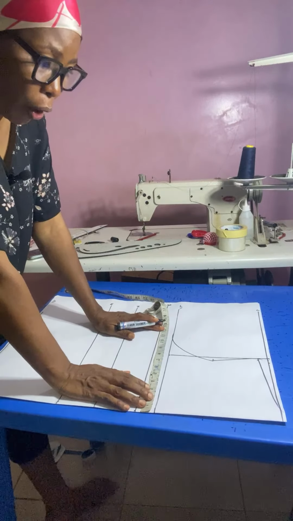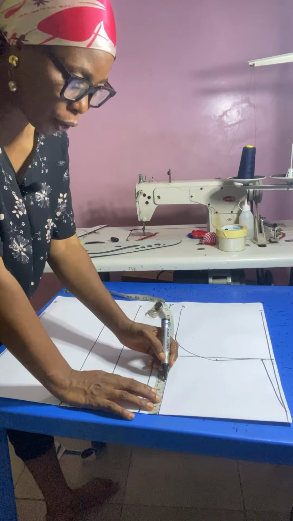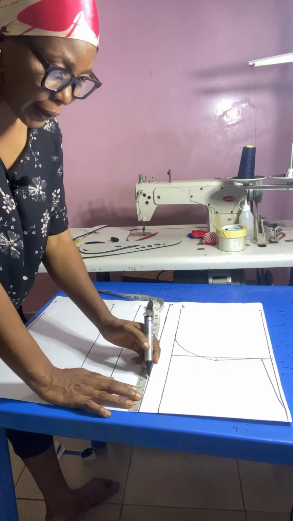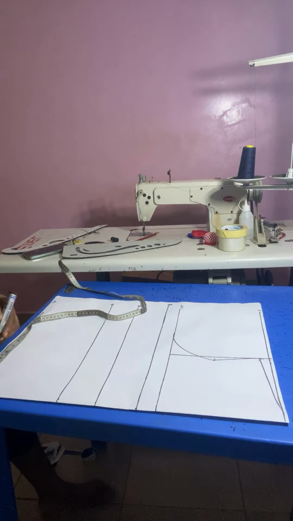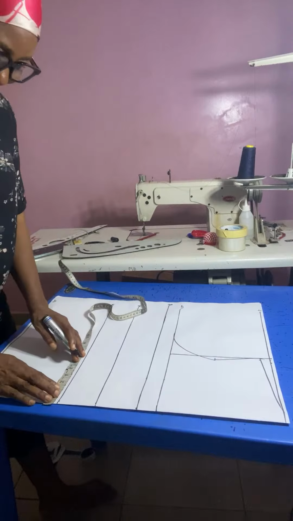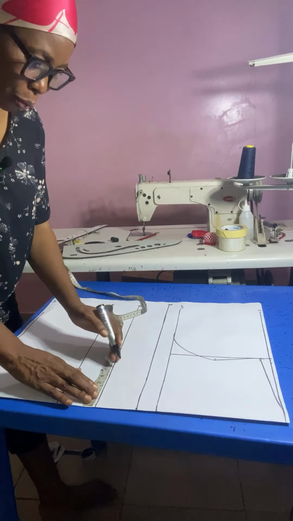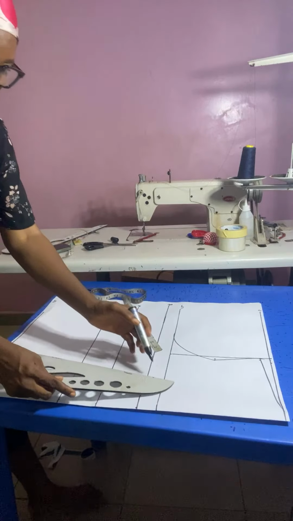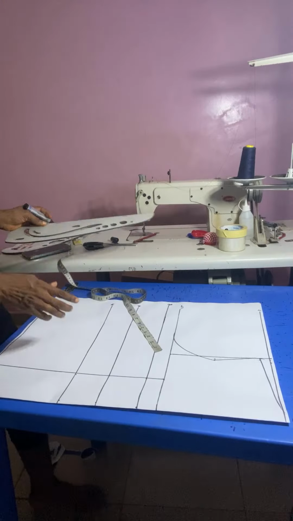All right, so let's continue. We're doing a bust span of 4 inches. The bust span is 8 inches, but we'll divide 8 by 2, sorry, and then I'll just mark it. So that's one nipple to nipple. But like I always say, professionally, it is called a bust span.